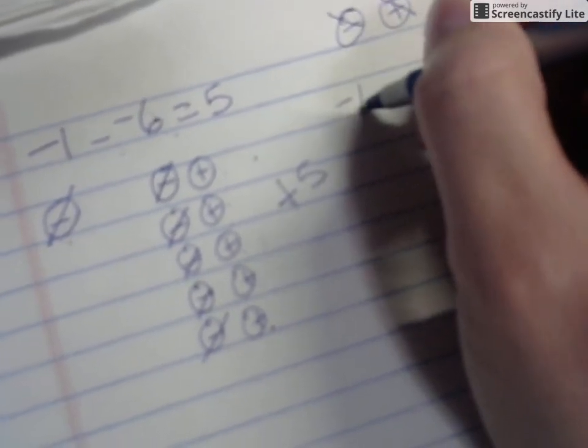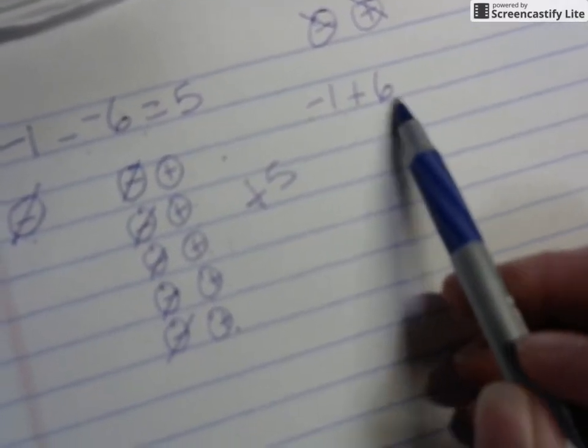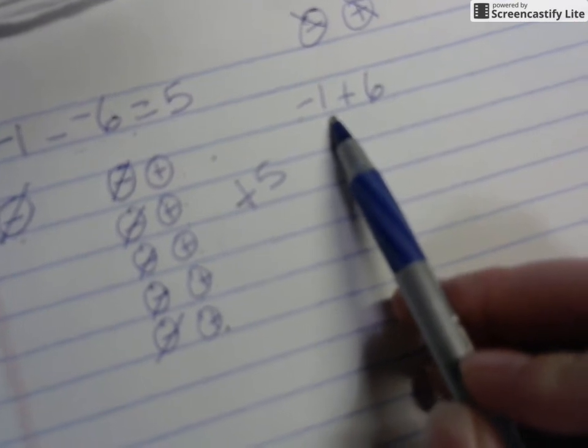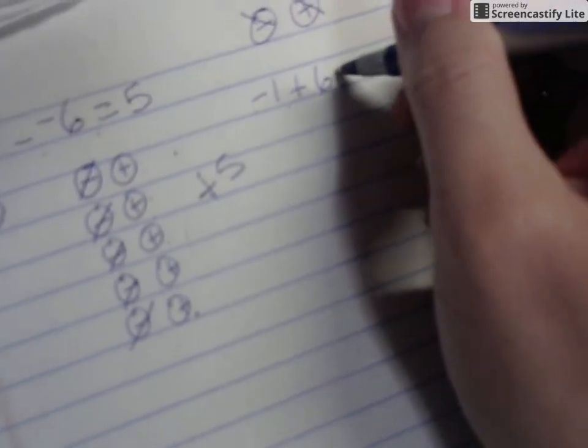I can also use my rule -1, keep, change to addition, and rewrite the sign as positive. So -1 plus 6. If I'm at -1 on the number line and I go to the right 6, I'll be at +5. Or different signs. Subtract, take the sign of the larger absolute value. In this case, the larger absolute value is a 5.